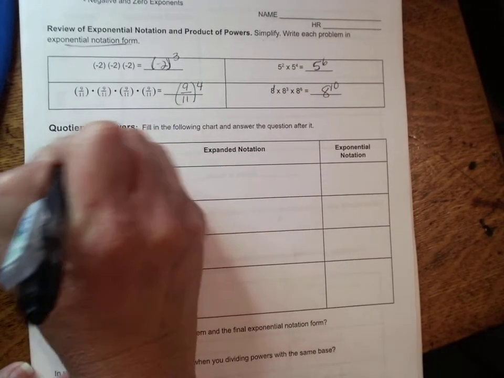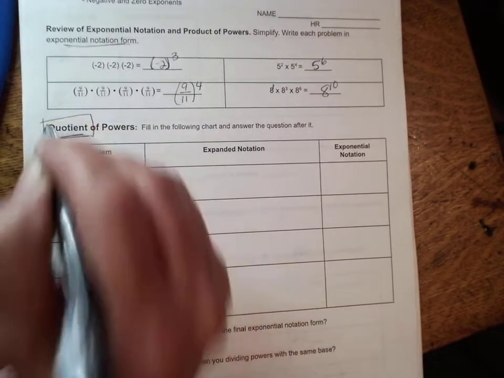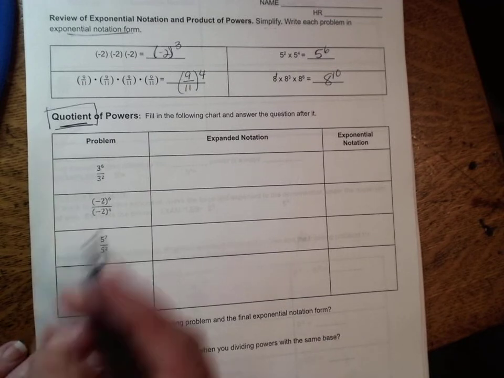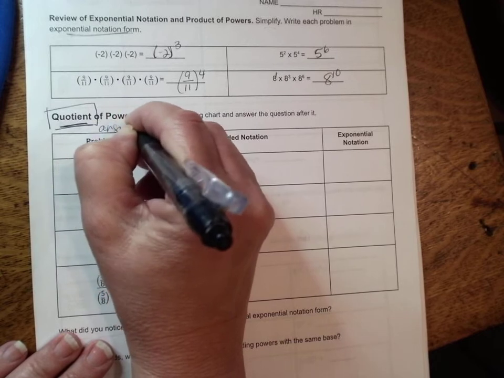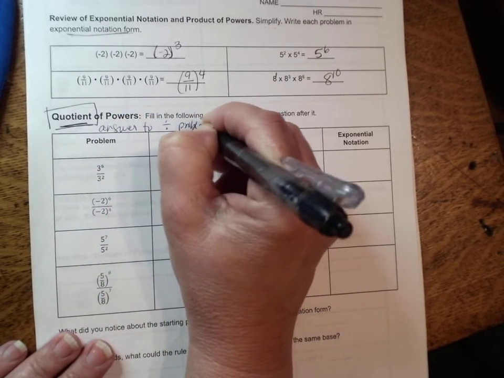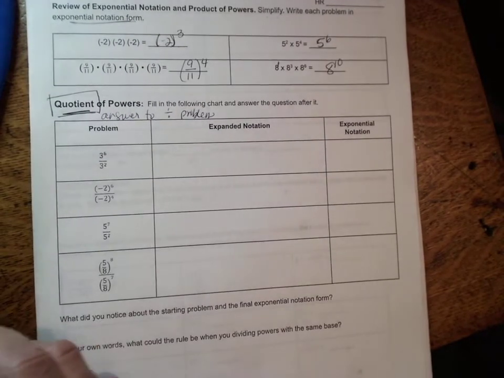Now, what does this word mean? What does quotient mean? Isn't it like division? Yes, it's the answer to a division problem. If you want to write that down, you don't have to, but you can write that down if you want.